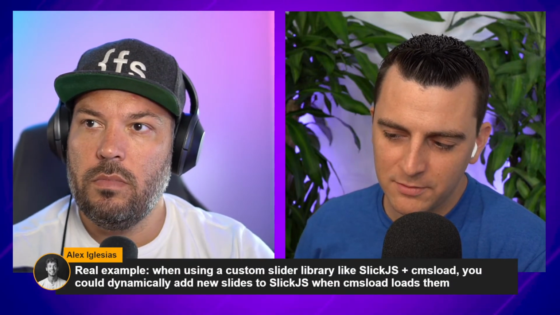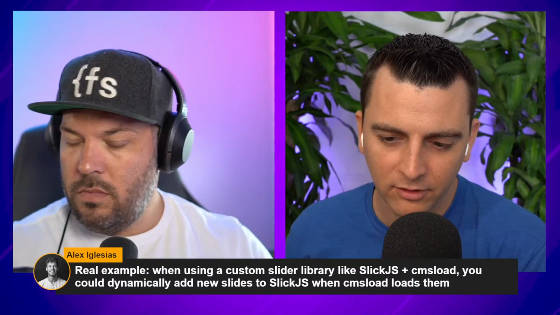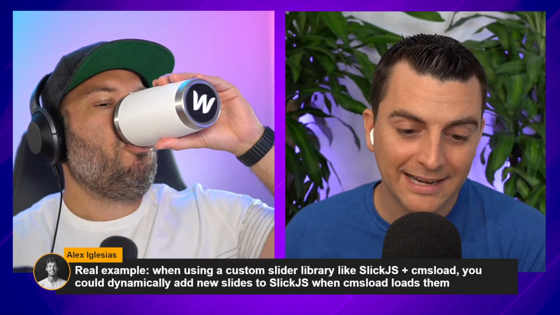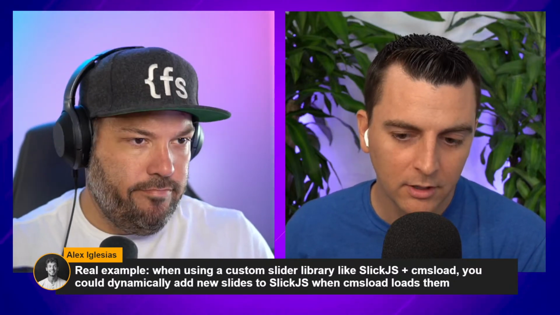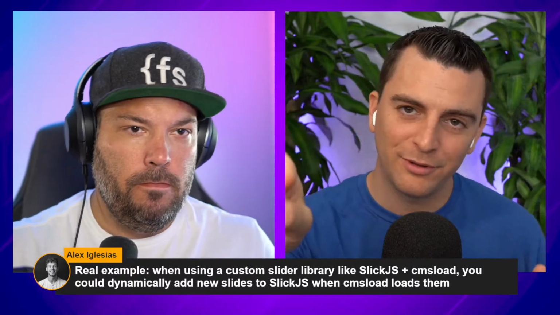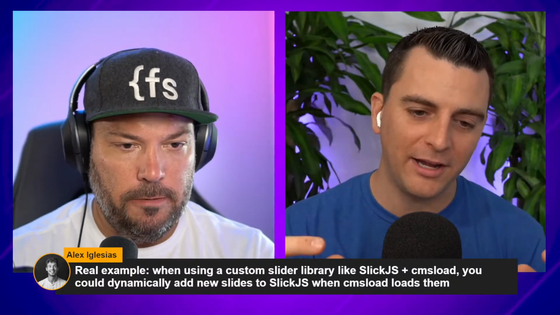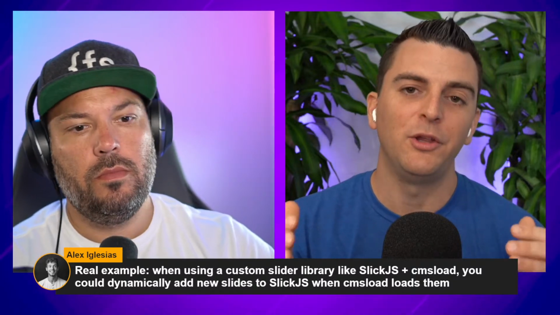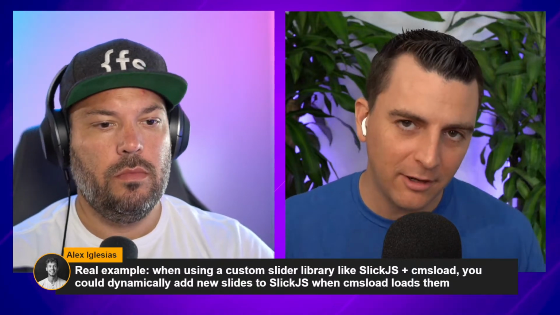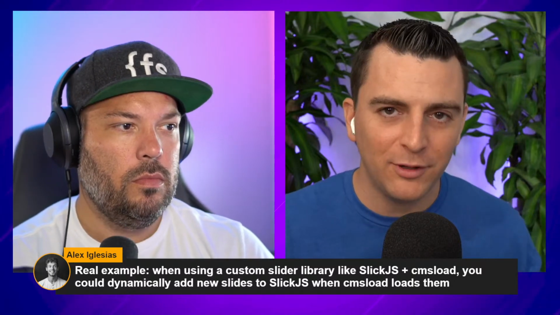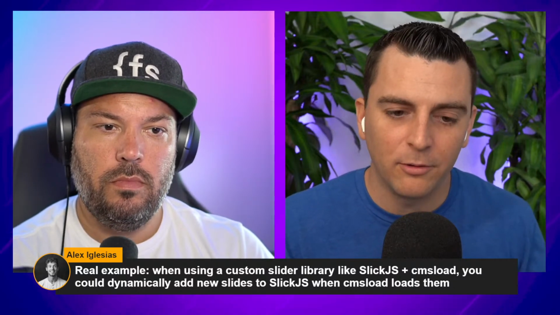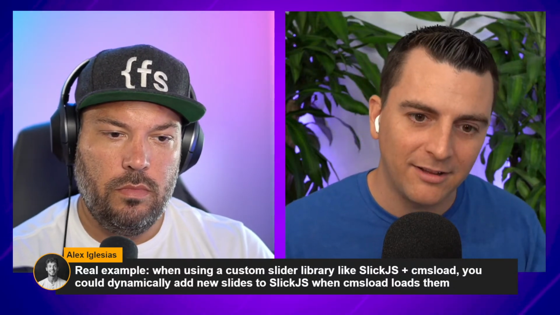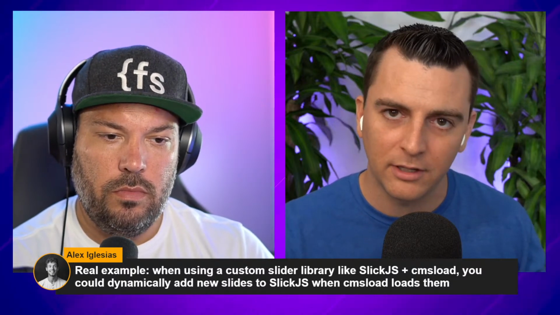Alex has a great example. When using a custom slider library like Slick.js plus CMS load, you can dynamically add new slides to Slick.js when CMS loads them. Perfect. So you can do the click to load more, and we're going to load more items underneath the existing items. You can add those items to a slider experience. So this is still living in Webflow CMS. This is not working with external data. But now you get to completely customize exactly what you want for that filtering, loading experience.